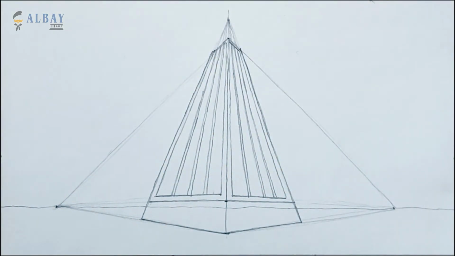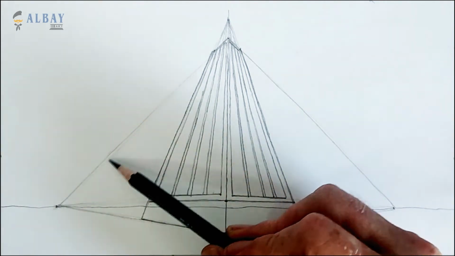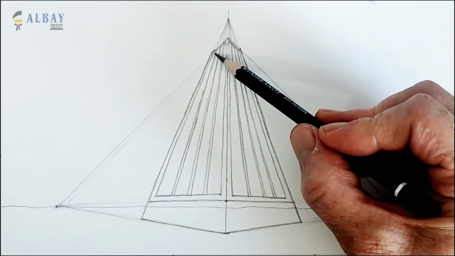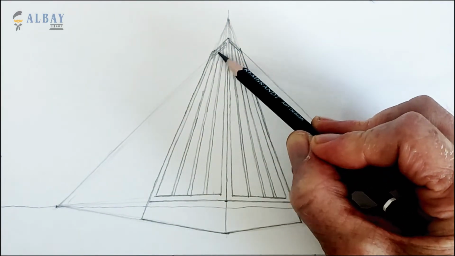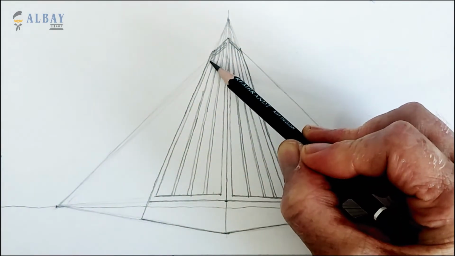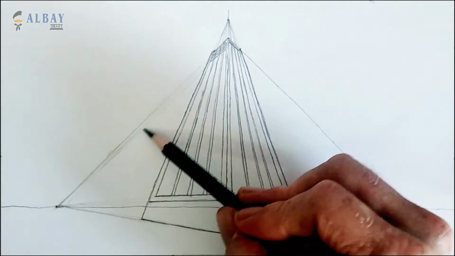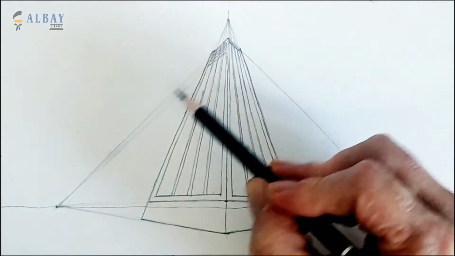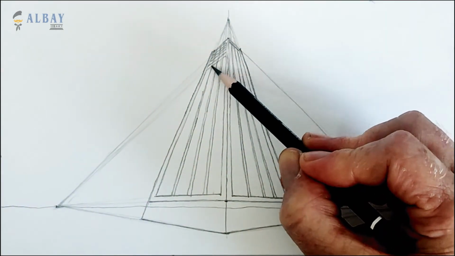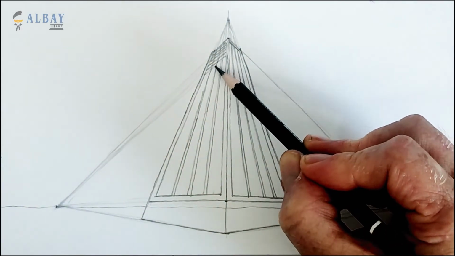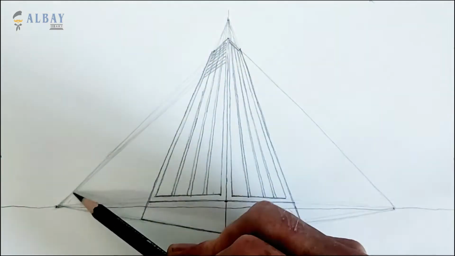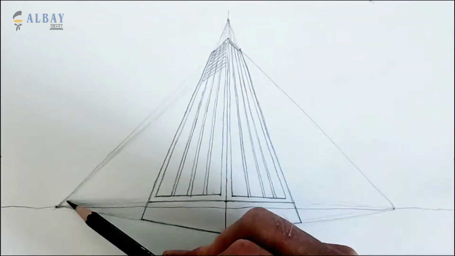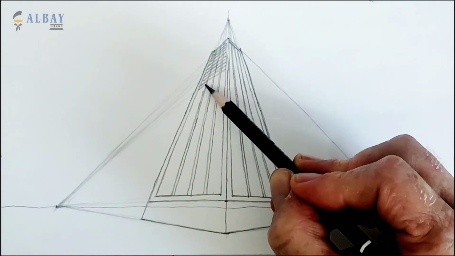Now it's time to divide the frame with horizontal lines. I am going to use the vanishing points on the left and right. As I mentioned earlier, objects farther away appear smaller than those closer. So I should increase the distance between the lines downwards. In short, the distance between the top lines and the bottom lines should not be the same. I'm speeding up the video here so as not to take too much of your time. I'll be right back.